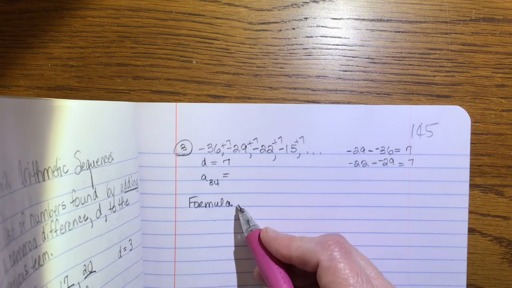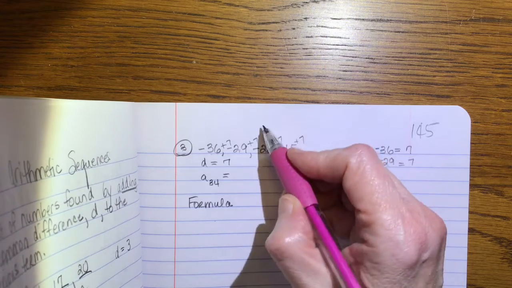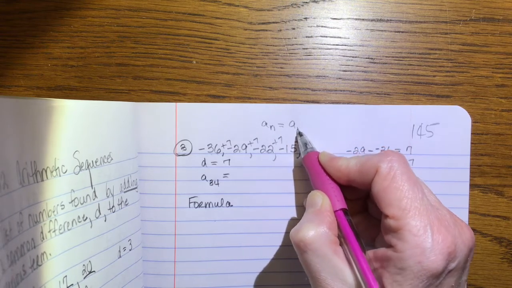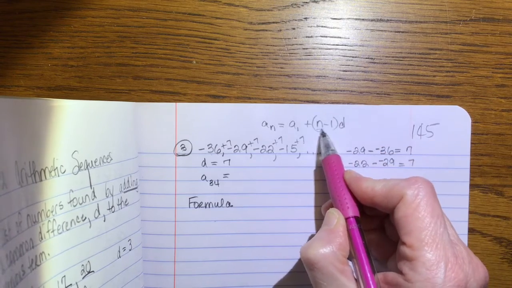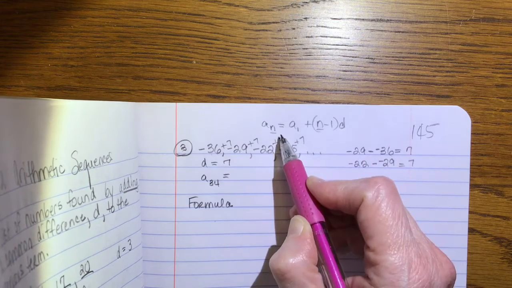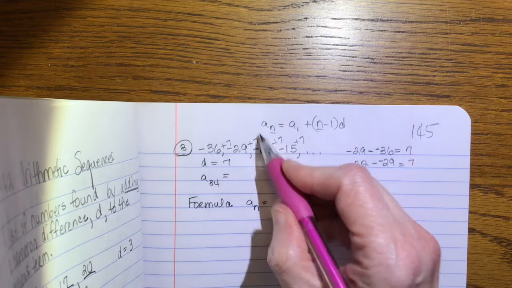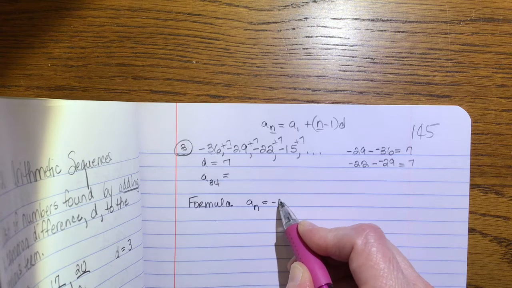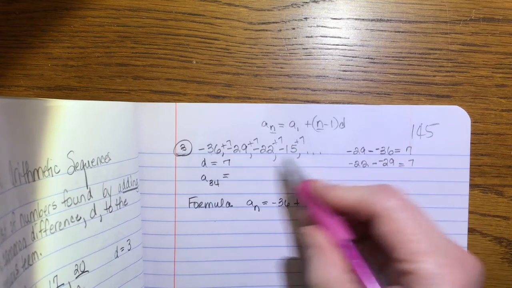So let's go down here and do the formula first. I think that may be something we might like better. And since we don't have the formula up, it's back on the other page. I'm going to put it up here at the top. A sub n equals a sub 1 plus n minus 1 times d. Now remember, we're doing generic, so we want it for any n. So we're going to leave n, and we're going to plug in all the other numbers. So we're going to say a sub n is equal to, because that's just going to find any term that we want, a sub 1 is the first term, which was negative 36, and then n minus 1. And then our D was positive 7.